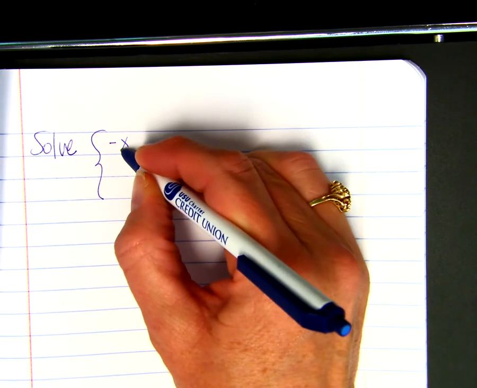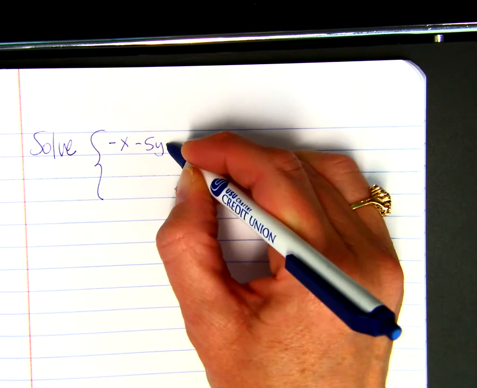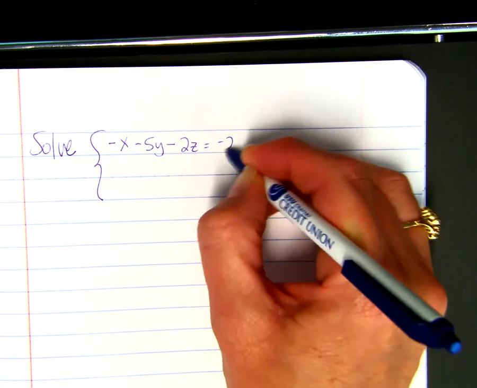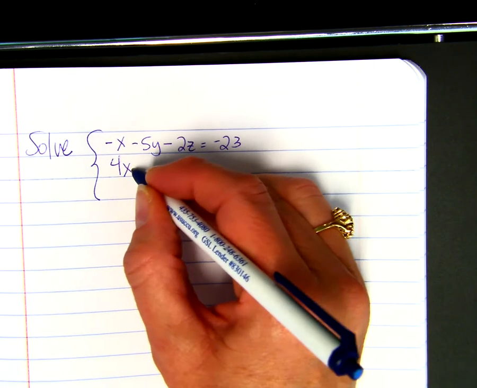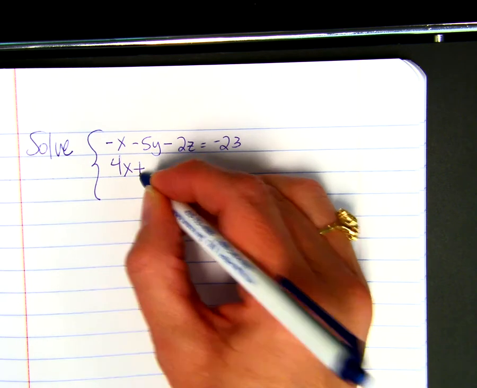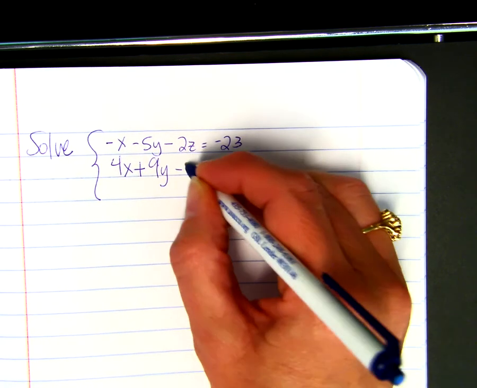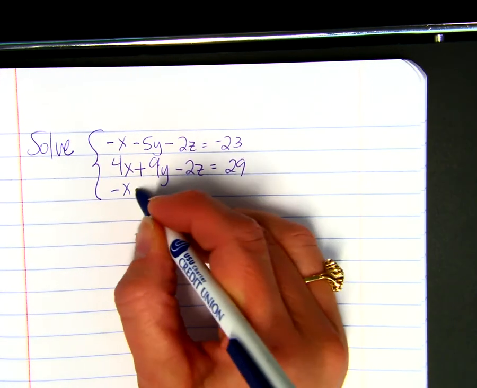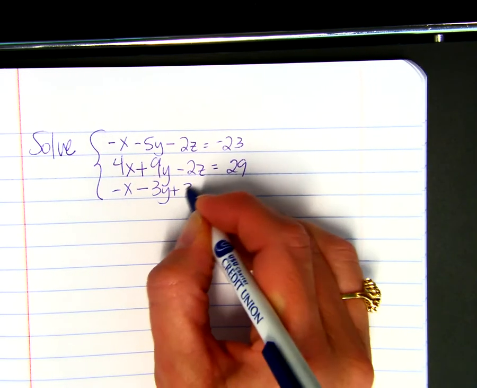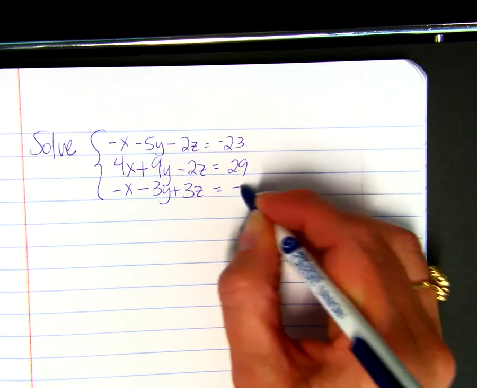Negative x minus 5y minus 2z equals negative 23. 4x plus 9y minus 2z equals 29. And negative x minus 3y plus 3z equals negative 2.